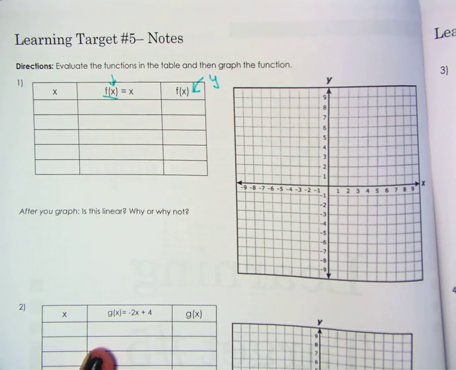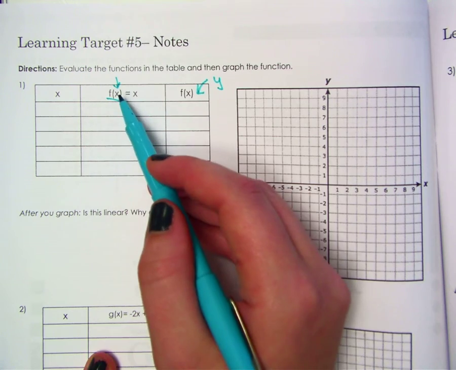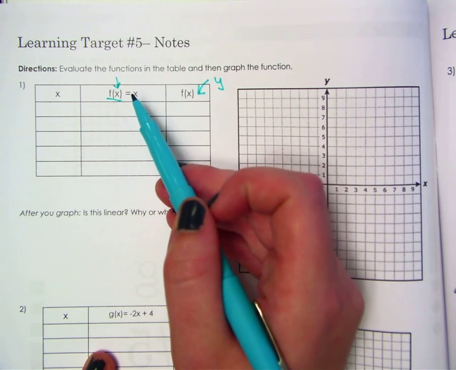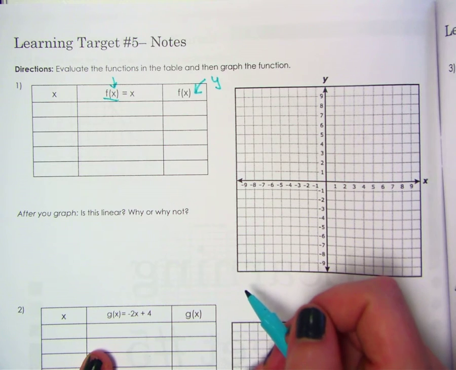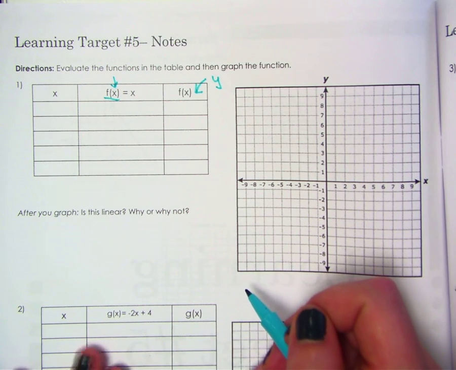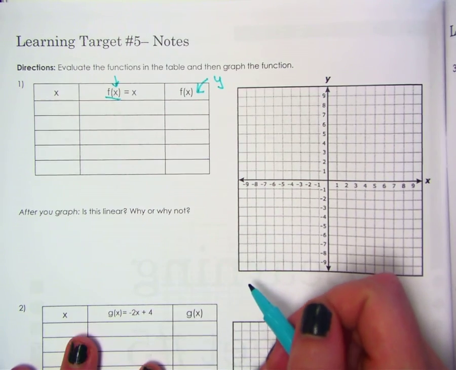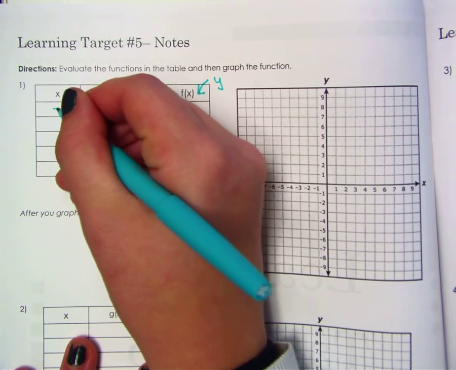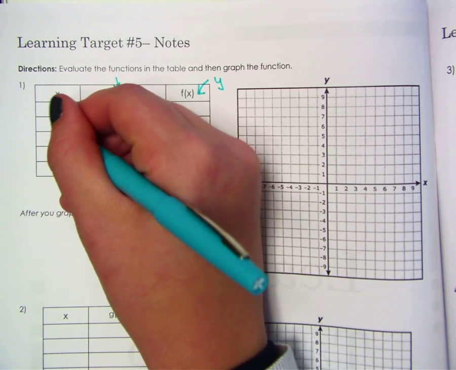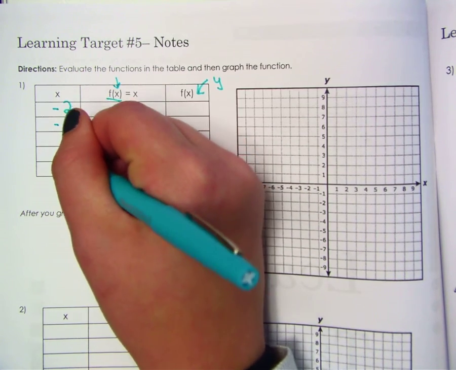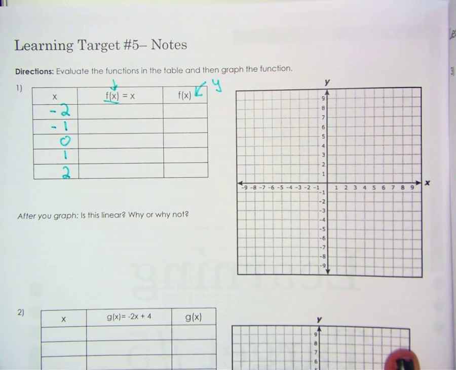So what we're trying to do here is this is going to be a function, but we can't graph every single point because there's millions of points that go into one function. So what we're going to do is get a snapshot of the function by graphing some of the points. So I'm just going to pick some nice snapshot numbers that give me both positives and negatives. And those are the numbers I'm going to use for x.